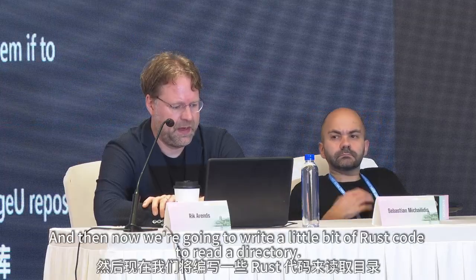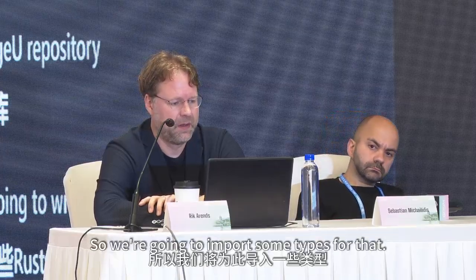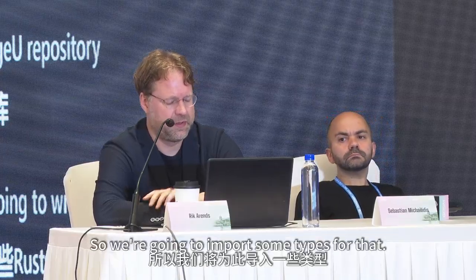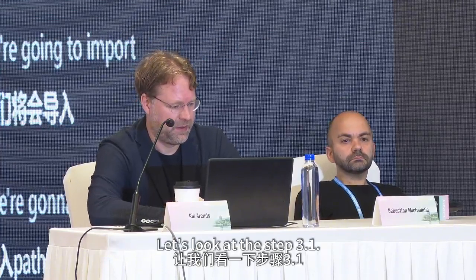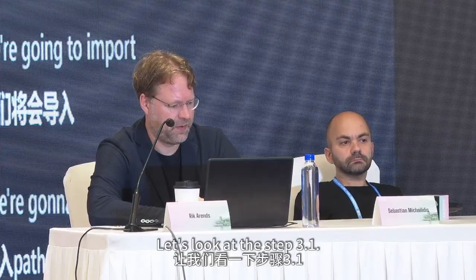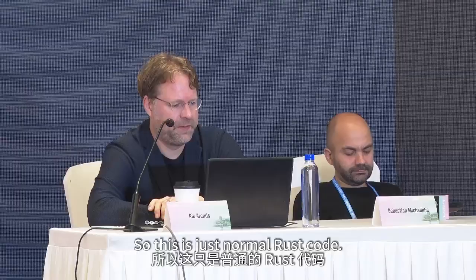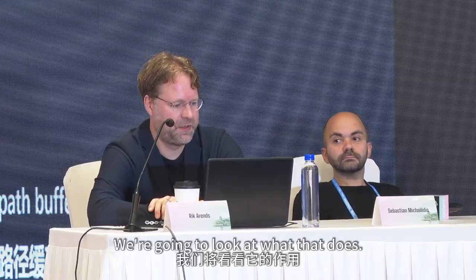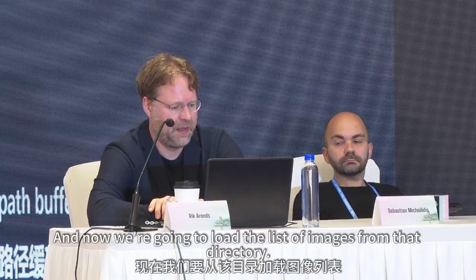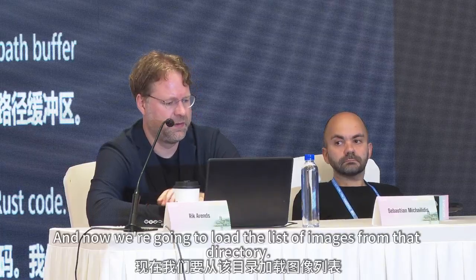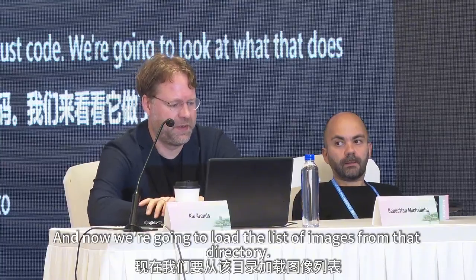And then now we're going to write a little bit of Rust code to read a directory. So we're going to import some types for that. We're going to import Path and PathBuf. Let's look at step 3.1. We have a Path and a PathBuf. So this is just normal Rust code. We're going to look at what that does. And now we're going to load the list of images from that directory.